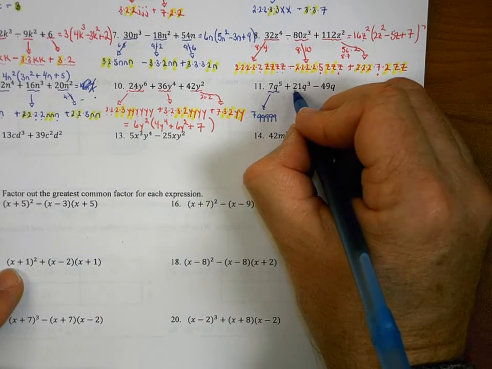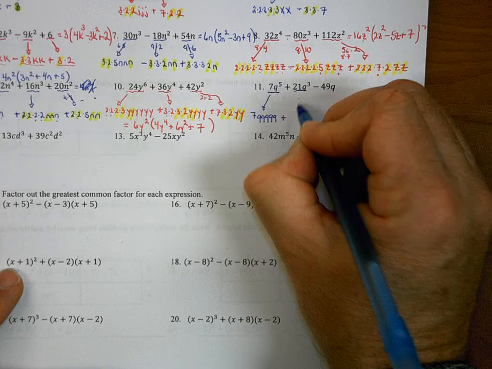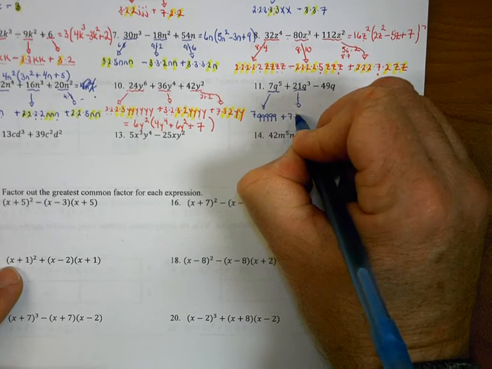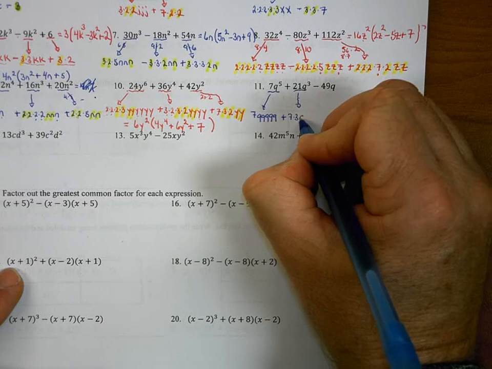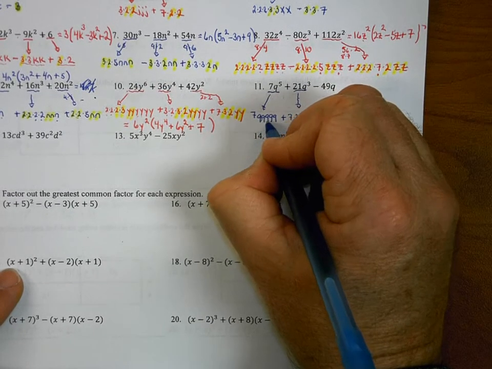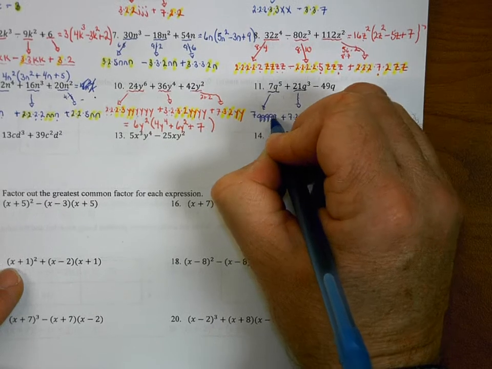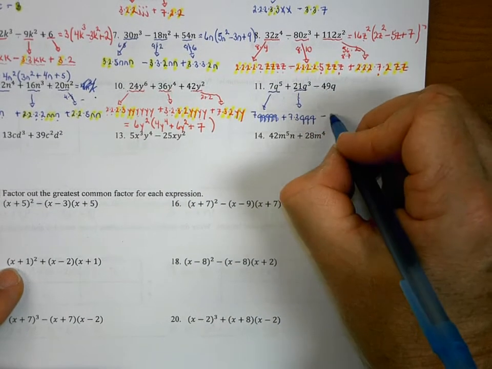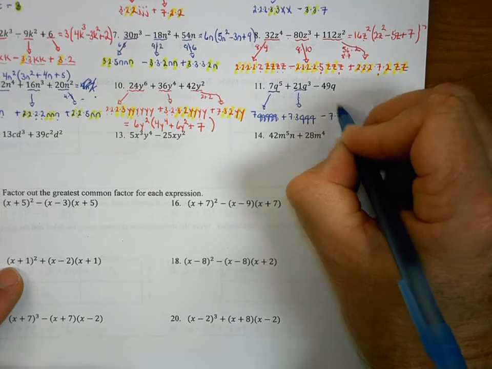Then I put an addition symbol. Now I'm going to factor 21q to the 3rd. 7 times 3 is 21. Q to the 3rd is q, q, q. Probably should do them cursive, they'd look more like q's instead of 9s. Then I put a minus sign. 49 factors down into 7 times 7, and then I have a q.